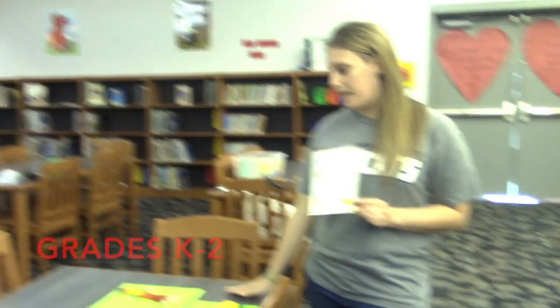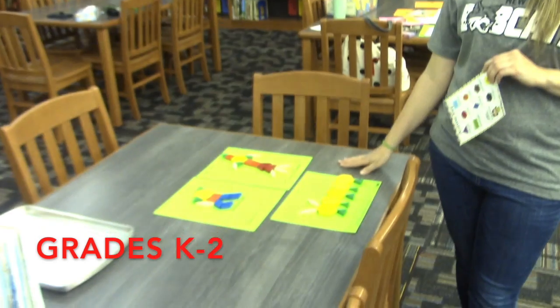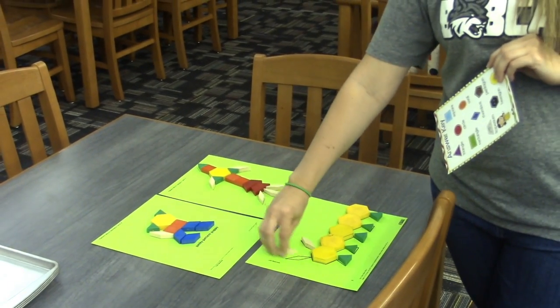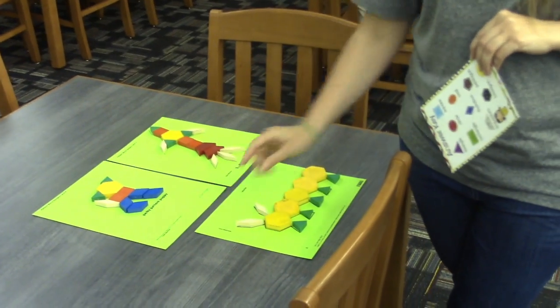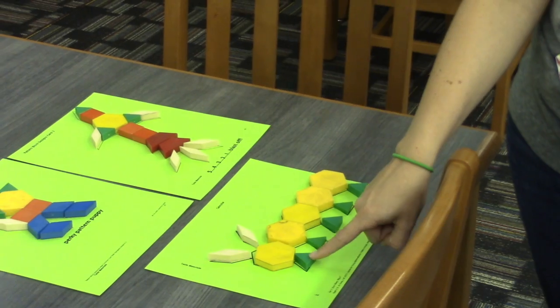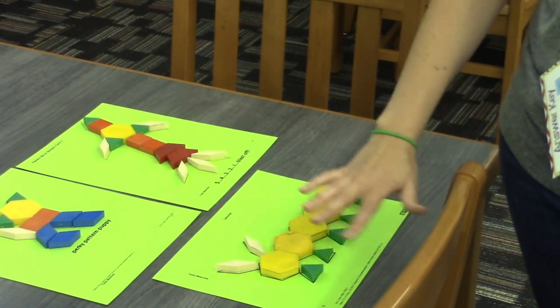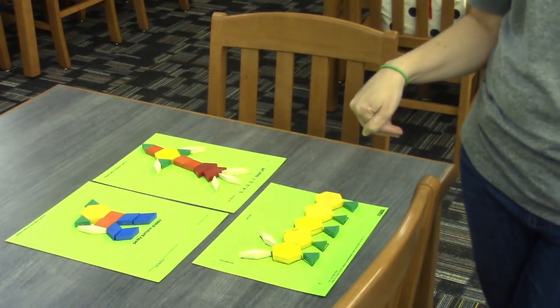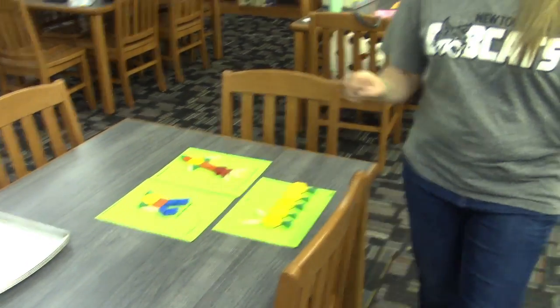So I have some pattern blocks today that you might have played with in your classroom, and how these pattern blocks can go together to make some new shapes. This shape is a hexagon, we have a triangle, and today I'm going to show you how you can do this on your computer or how you can print some off to do this at your house.